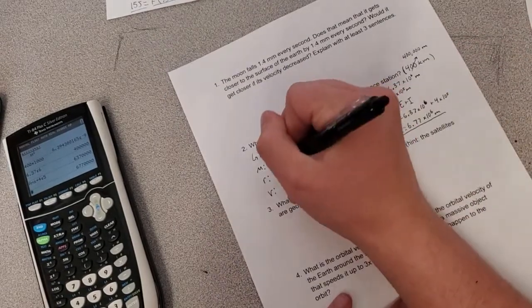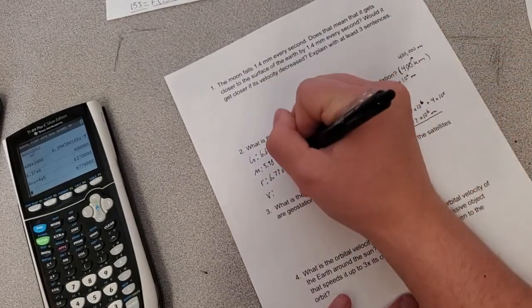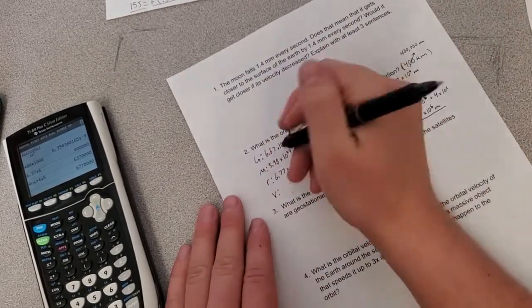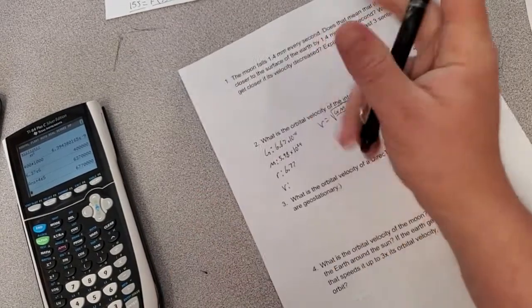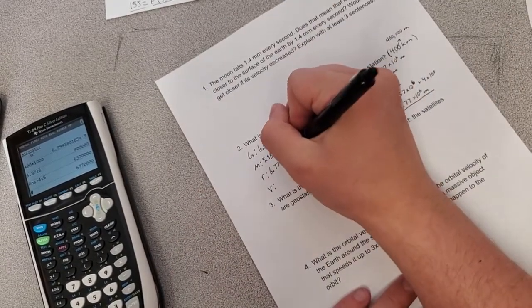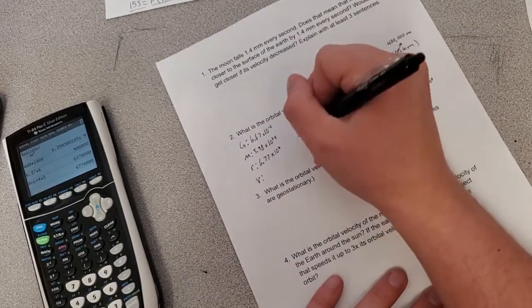So now we can plug that in right here, 6.77 times 10 to the 6th. Oops, I should have actually written that out. And now we just plug everything in.